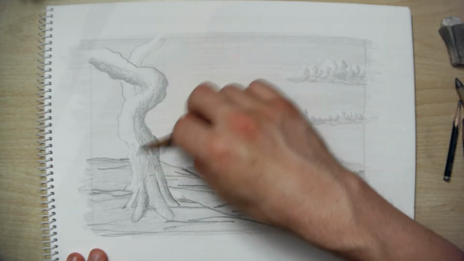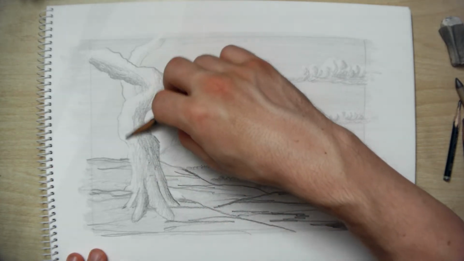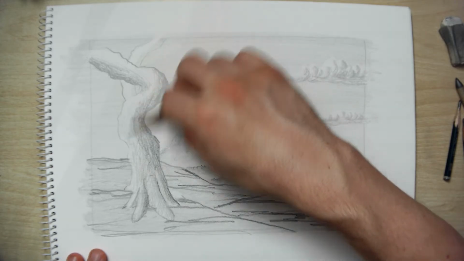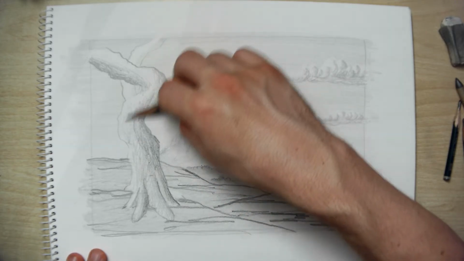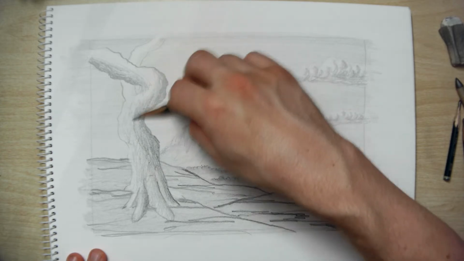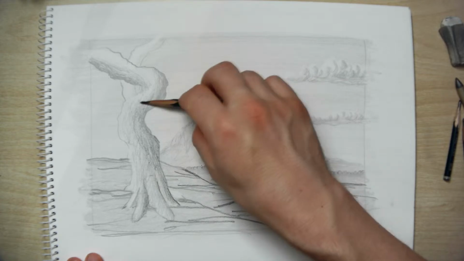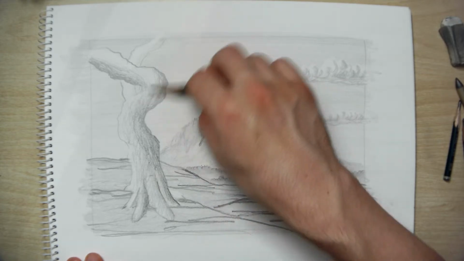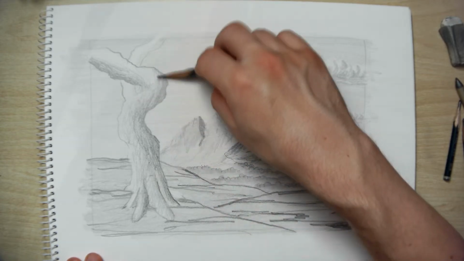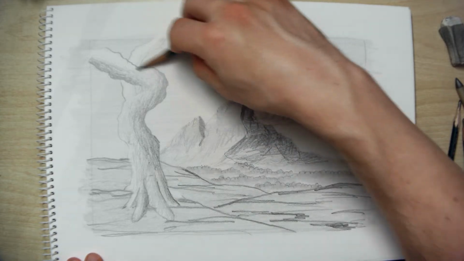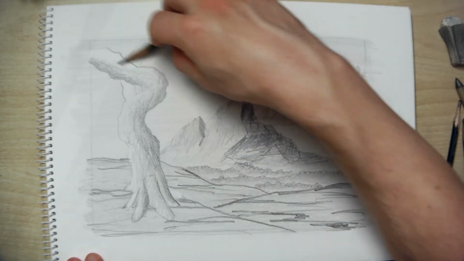Okay, but I want to make sure I leave the very left edge almost completely blank. Maybe go in there a little bit. But leave it rather light.